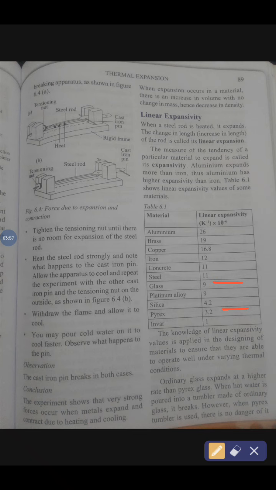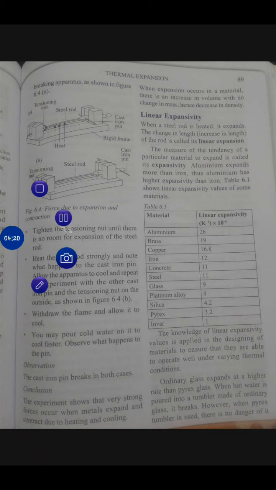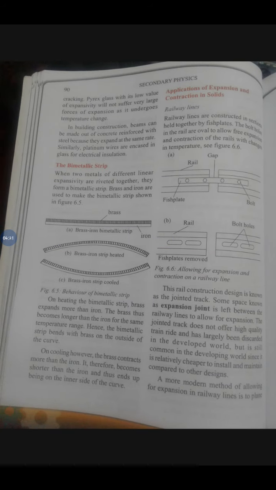It will crack because glass does not have that uniform expansion, but Pyrex has a uniform expansion. So, the linear expansivity values can be used to decide which material should be used for which particular type of work. So I think that is okay.